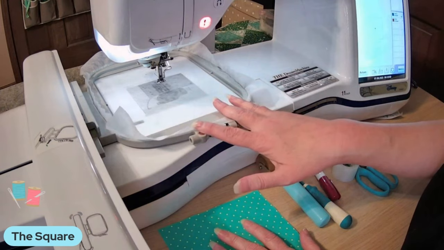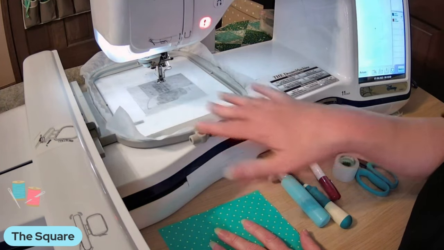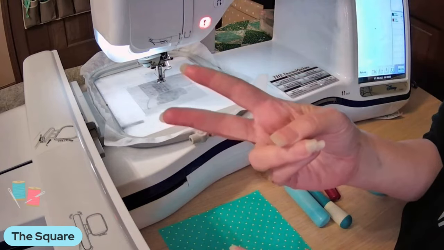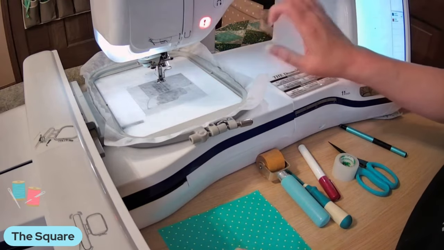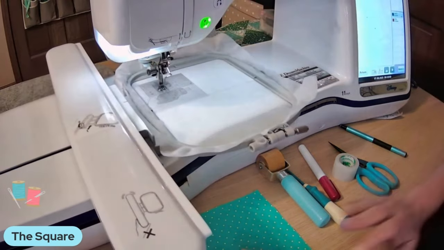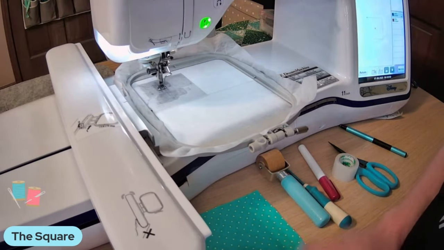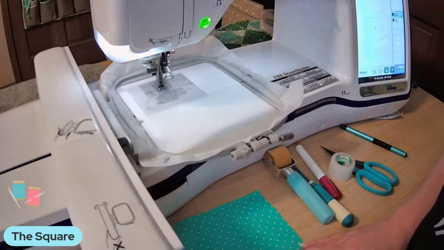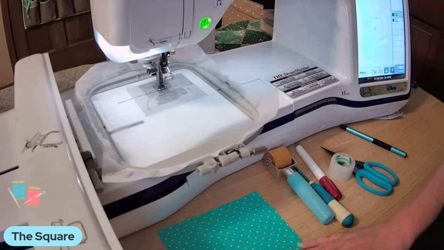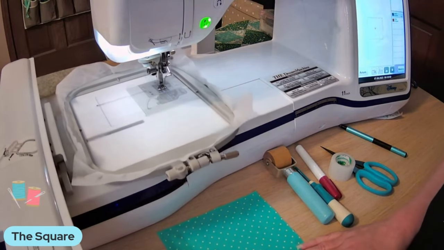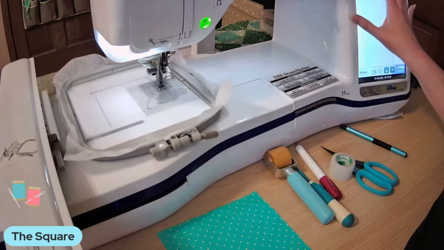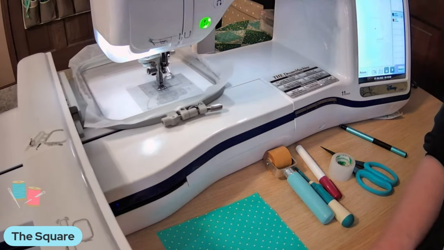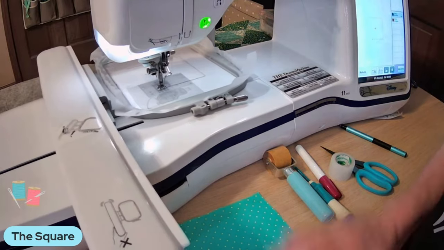So here we are, we're all set up for our stitch out again. Now the square really only has two pieces. We're going to do our border just like we've done before. I've done everything on this wash away stabilizer, and I will admit this one is by far the easiest and fastest. In fact, according to my machine here, at 700 stitches a minute, this is all stitched out in a minute or less, so pretty quick.